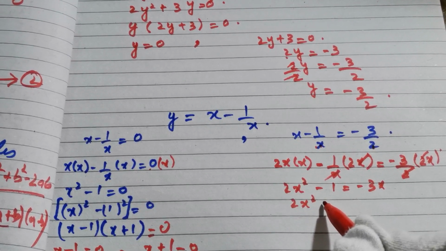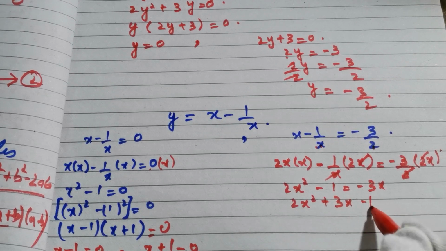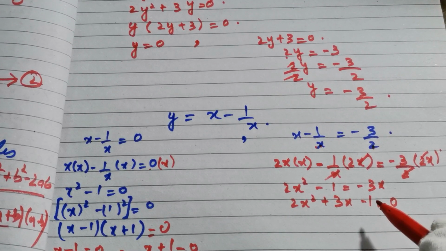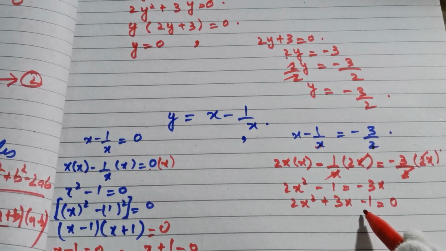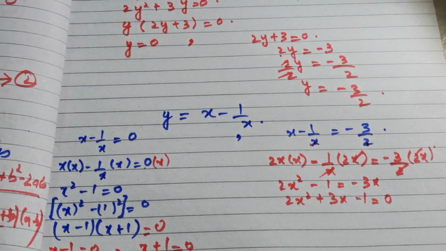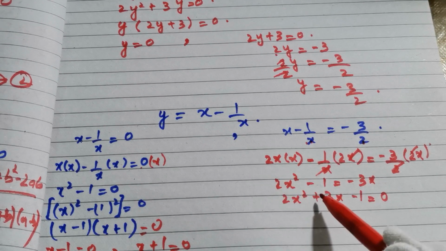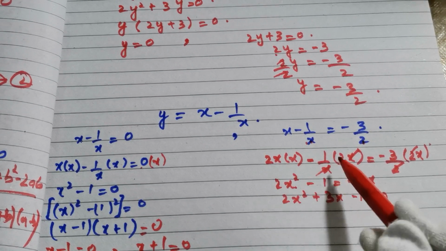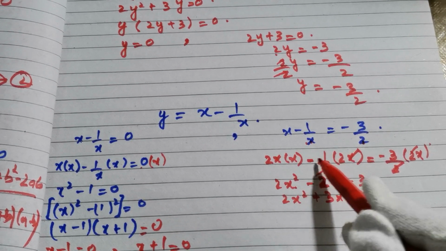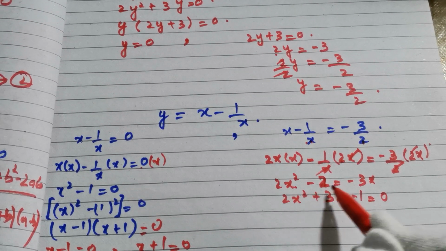Negative 3x becomes positive 3x on the left side: 2x square plus 3x minus 2 equal to 0.